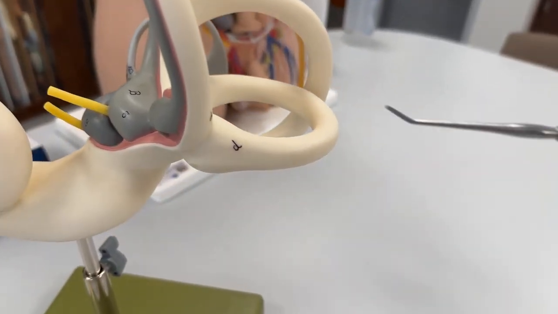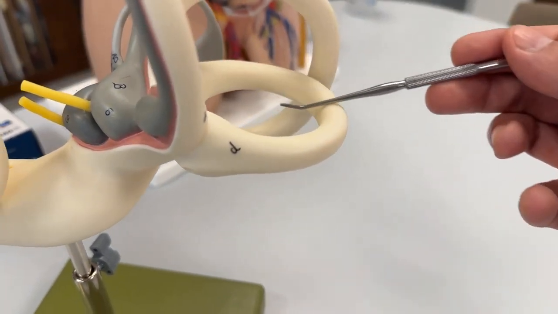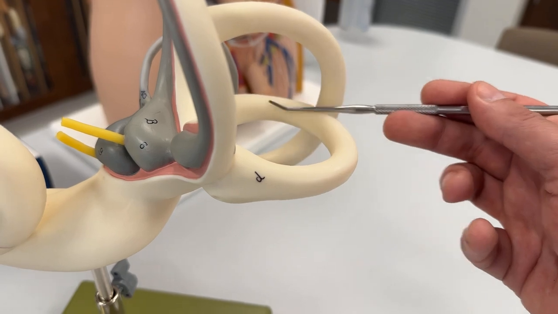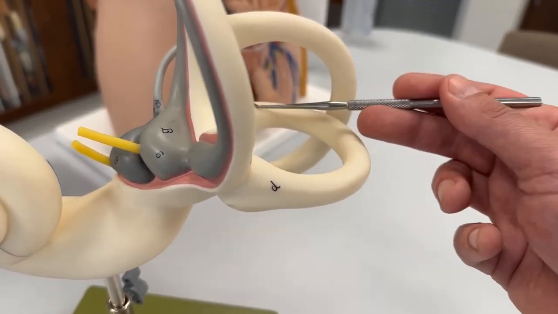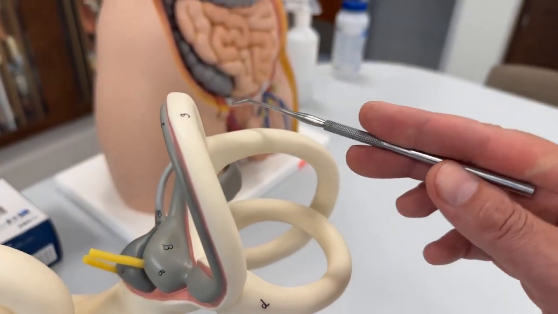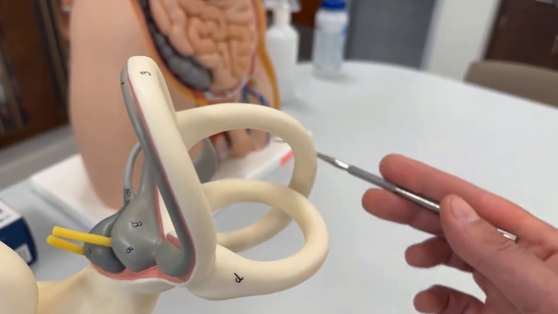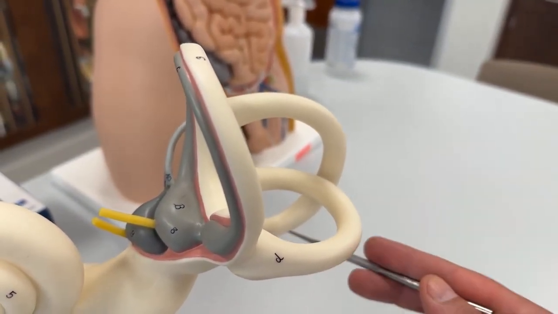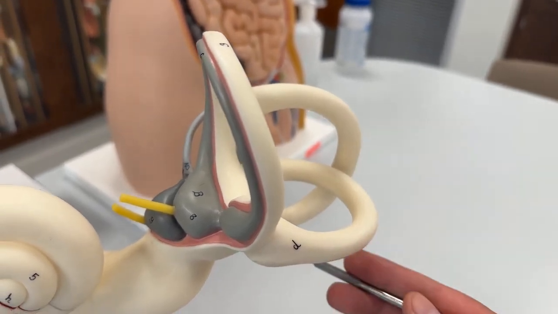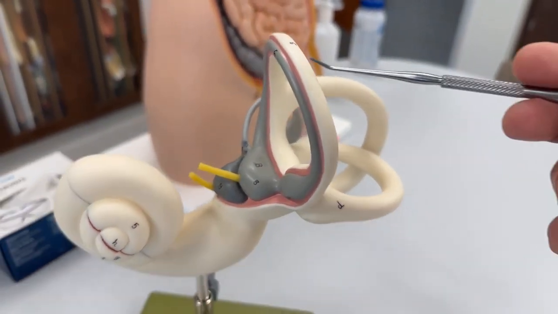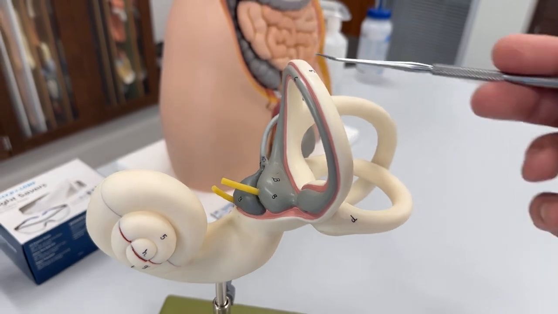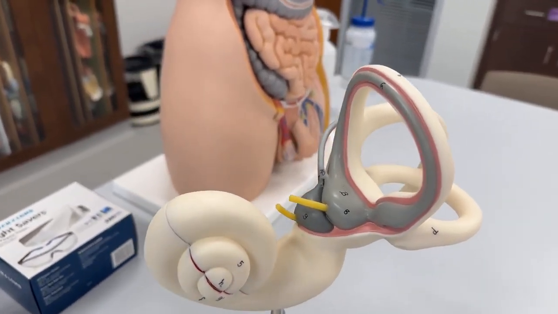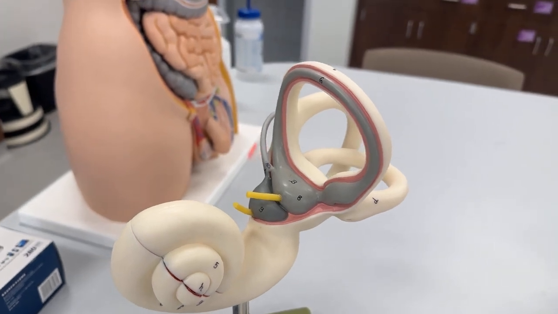When you're shaking your head no, this lateral semicircular canal will experience the endolymph moving in its greatest capacity. And when you're tilting your head from side to side, this posterior semicircular canal will experience the fluid moving with the most ease. And so the differential between the fluid moving through these three semicircular canals will give us an idea of where our head is in space.